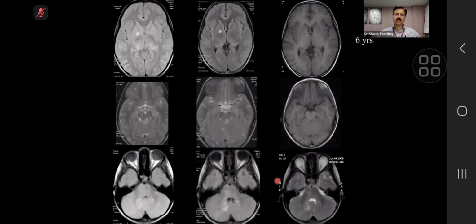There can be high signal foci like this in the midbrain, like this in the cerebellum. Previously these were known as UBOs, unidentified bright objects, or unidentified neurofibromatosis objects. Now we call it FASI, which is focal area of signal intensity.